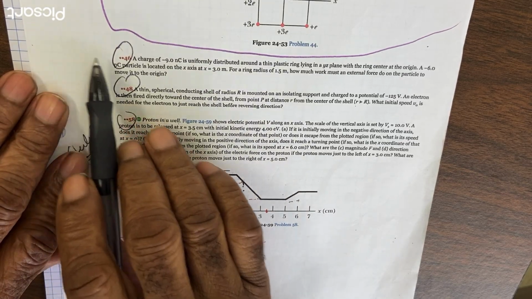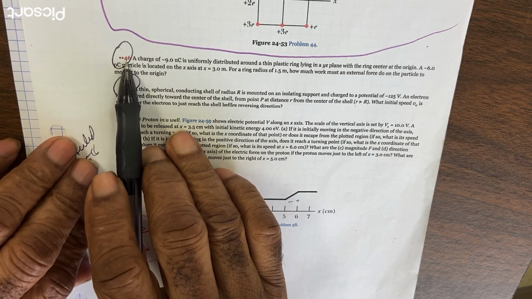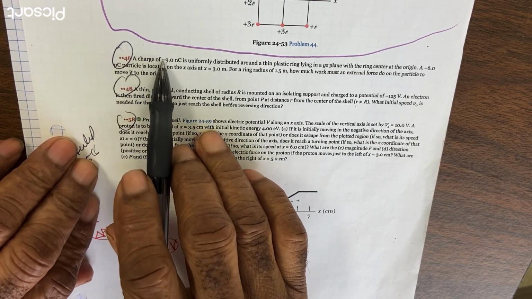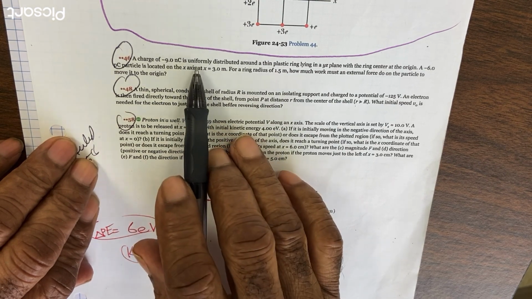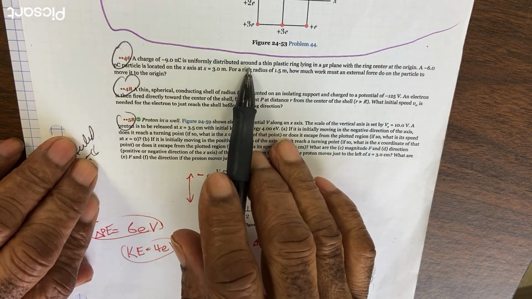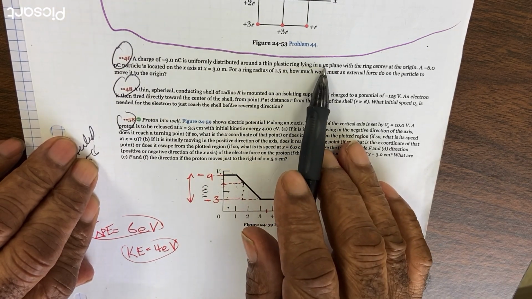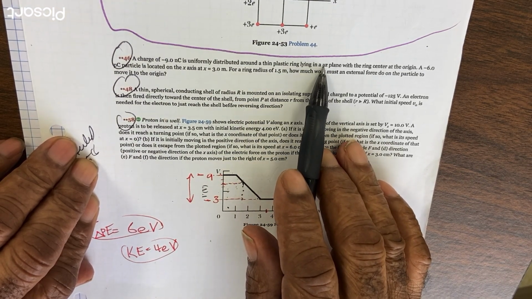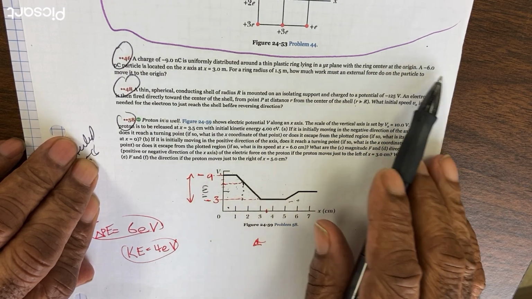Chapter 24, Problem 46, Halliday Resnick. A charge of minus 9.0 nanocoulombs is uniformly distributed around a thin plastic ring lying in the YZ plane, with the ring centered at the origin.